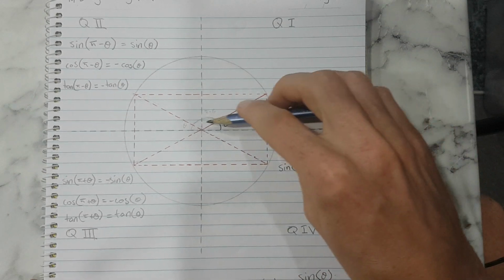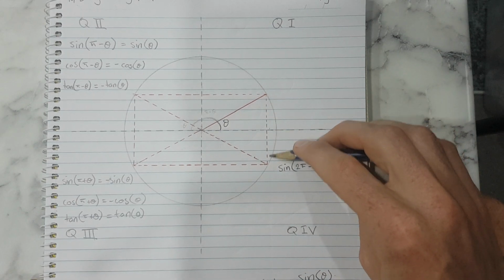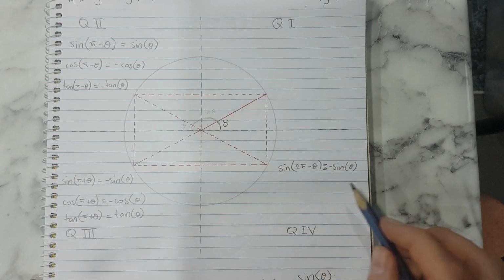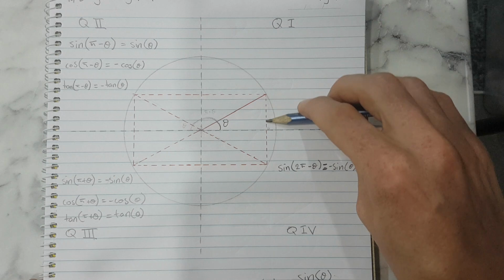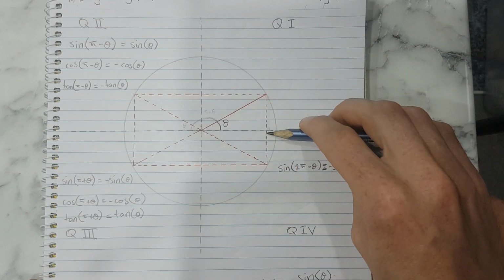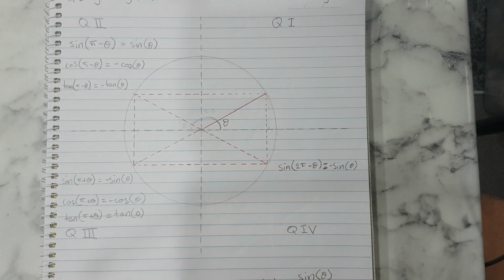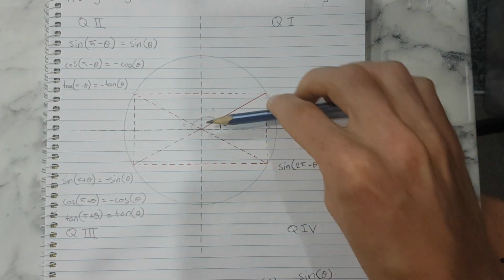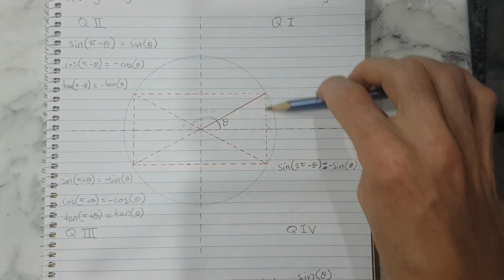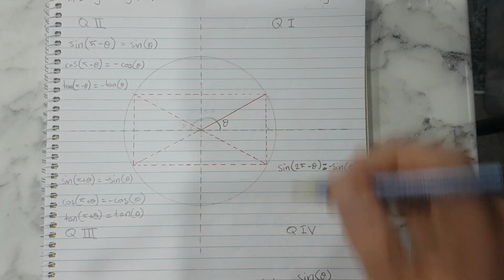And so again we can see this triangle is still identical to our original triangle, but now our sine direction is negative. So we've got the negative sign there. Again, if this is sine for theta, this length here is the same length, it's just negative. So that's why sine of 2 pi, go right around, minus theta is the same as minus sine theta. So this is sine theta here. This is sine theta. This is sine of 2 pi minus theta.